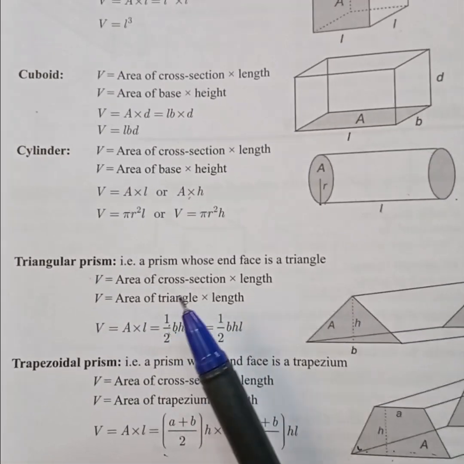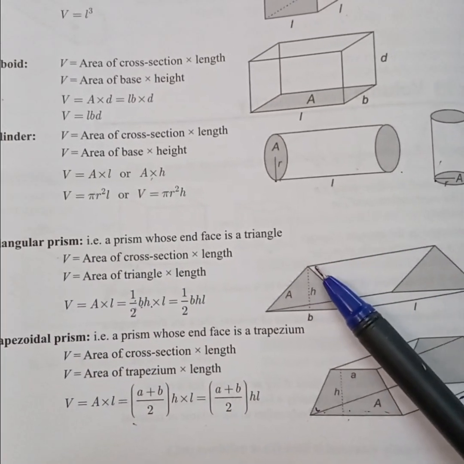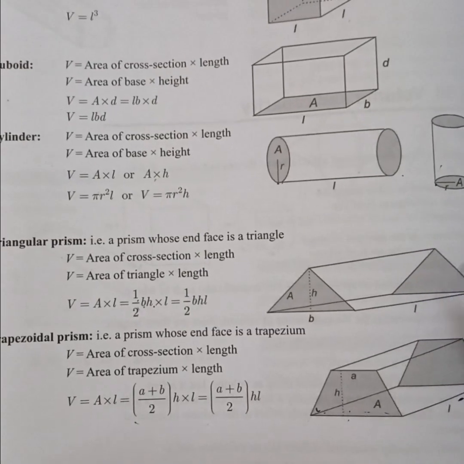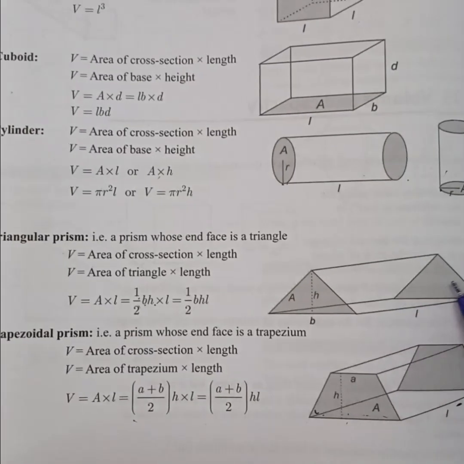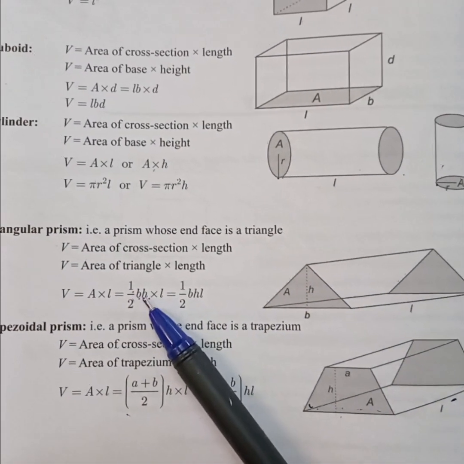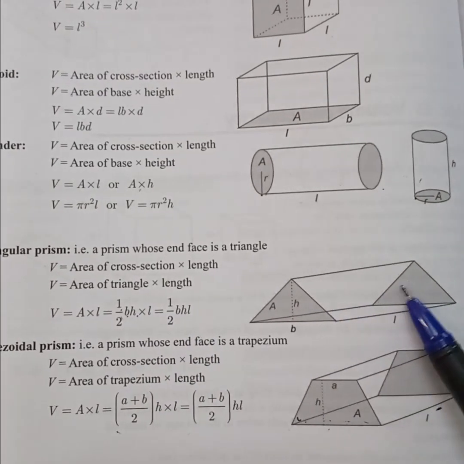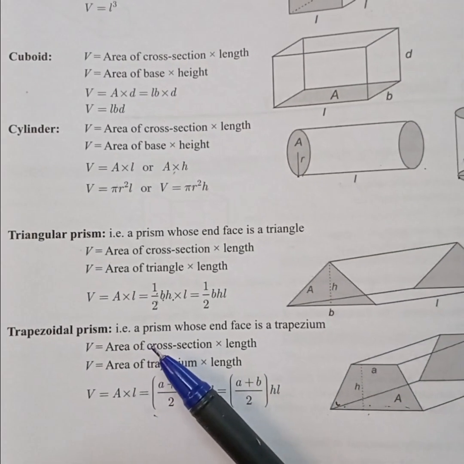For the triangular prism, a triangle is the cross section, so you identify those triangles. One is this side and one is that side, opposite sides. So the length is the distance between those two cross sections. Therefore, the volume is area of a triangle, half base times height, times the length, which is the distance between the two triangular cross sections. And then we have a trapezoidal prism.